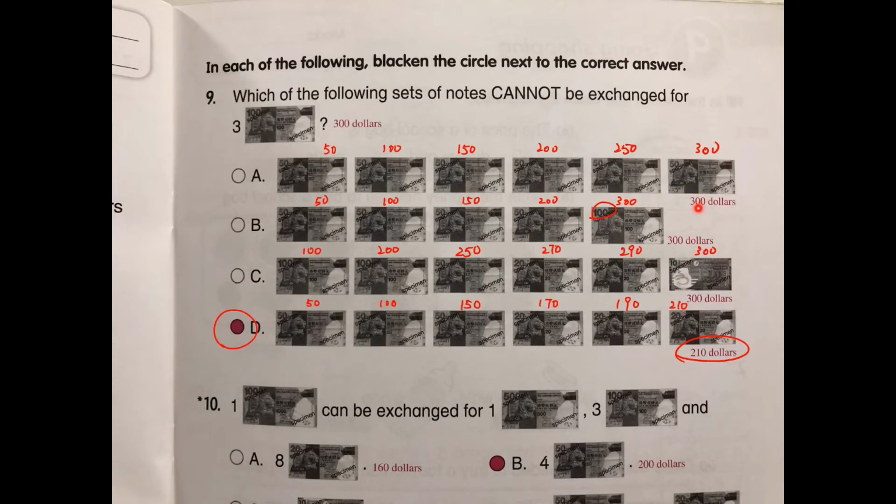So that's the $300. And so I do the same for option B, and it's actually $50 notes for the first 4 notes. So I just do the skip counting, and then I got $200, and this one is a $100 note, so 200 plus 100, I have $300 here.